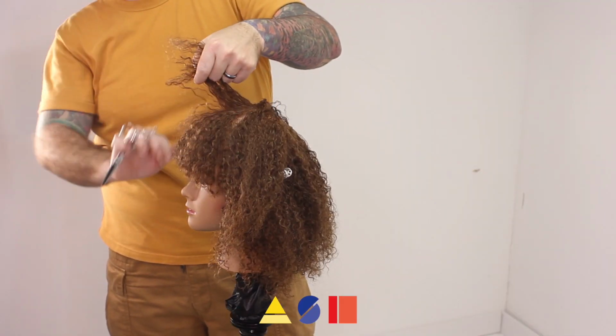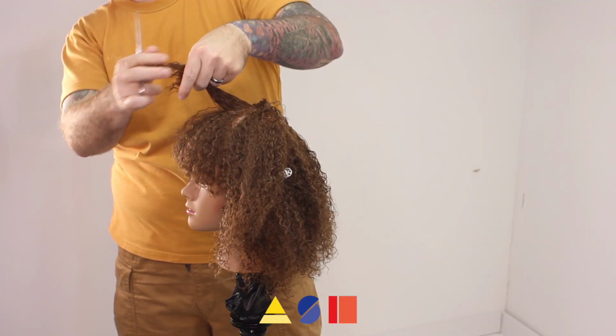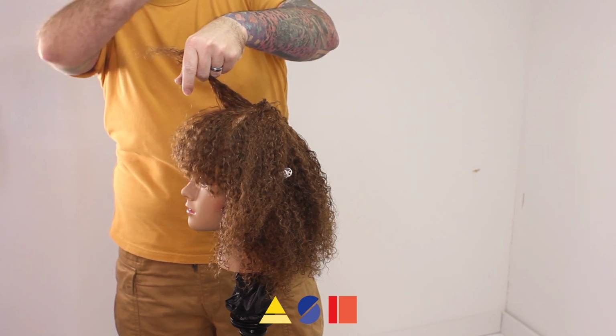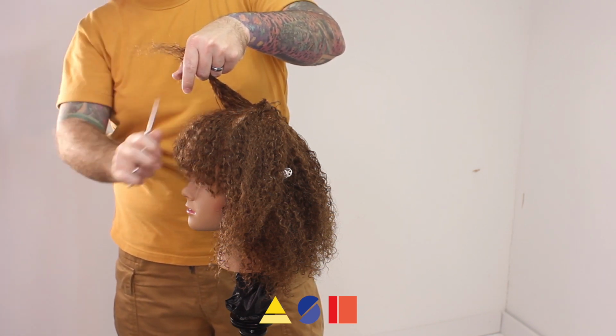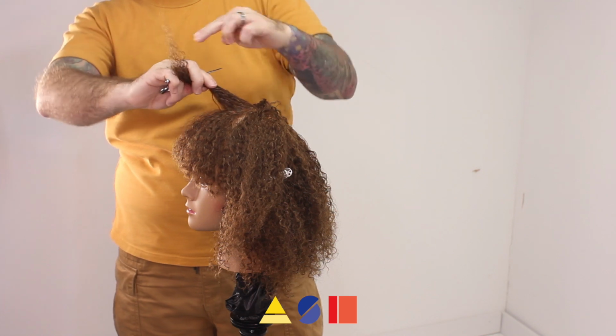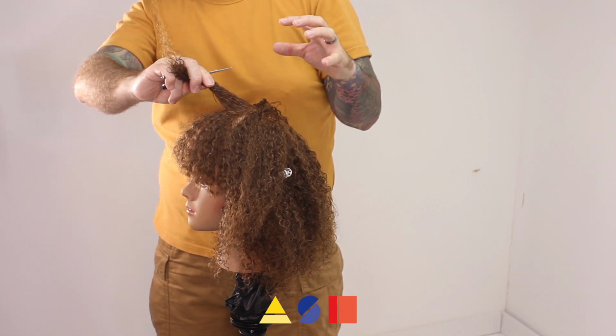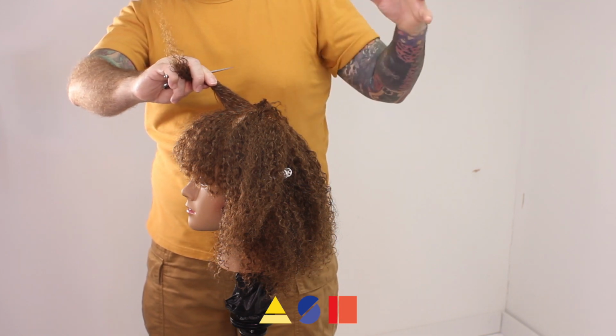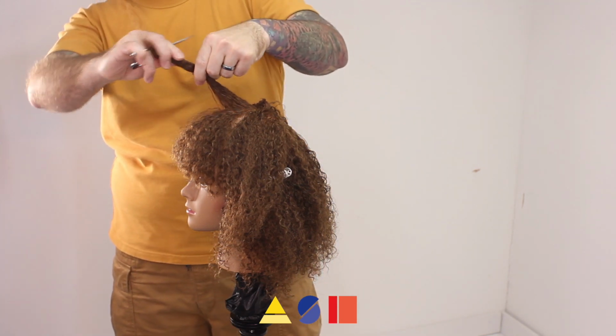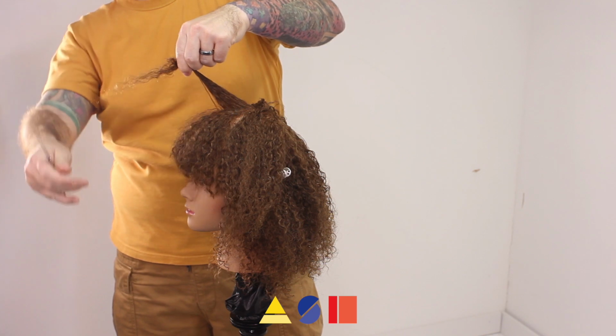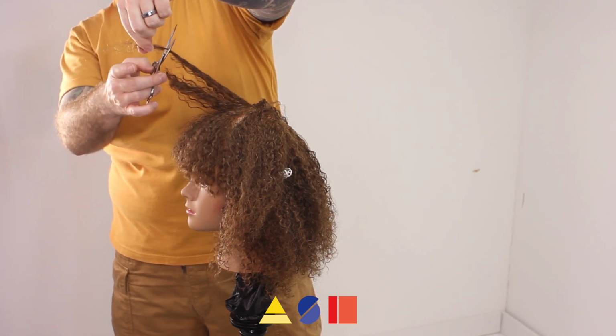continuing to use what's already been cut, and I want it to get gradually longer towards the crown area. If it gets shorter towards the crown area, it's going to leave the crown feeling depressed. It won't give it the opportunity to really expand. So we're bringing this hair forward.